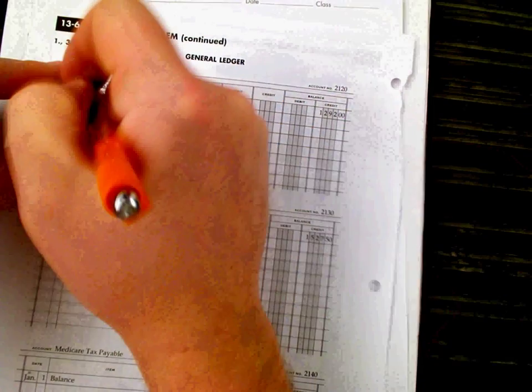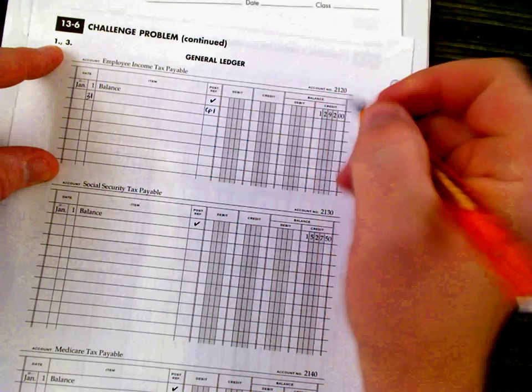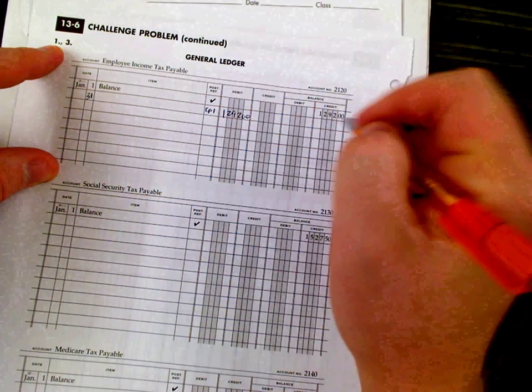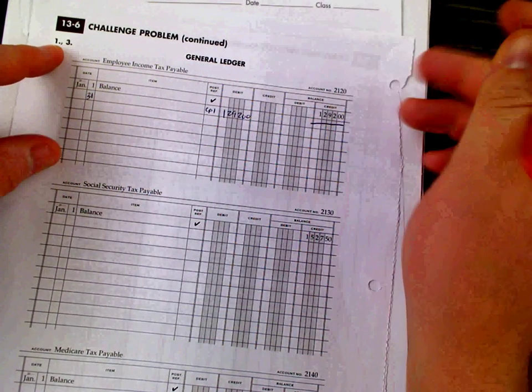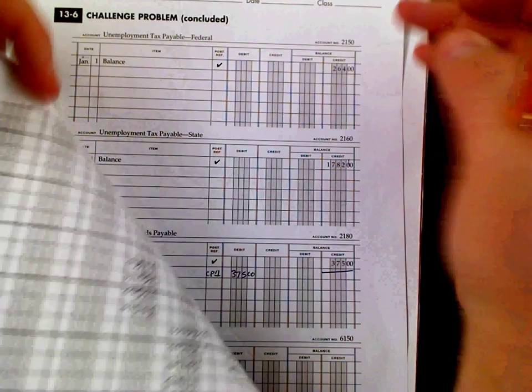Employee income tax payable on the 31st, CP1 debited $1292, gives it a balance of 0. That was account number 2120.